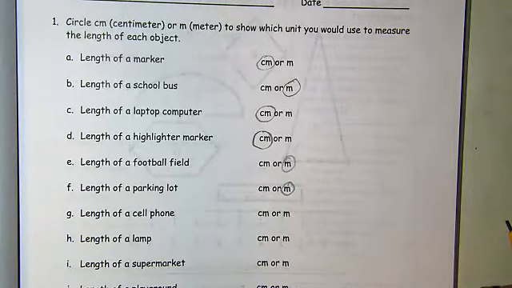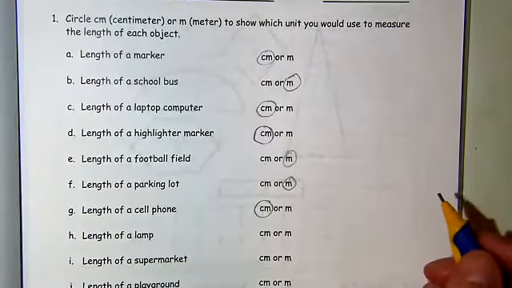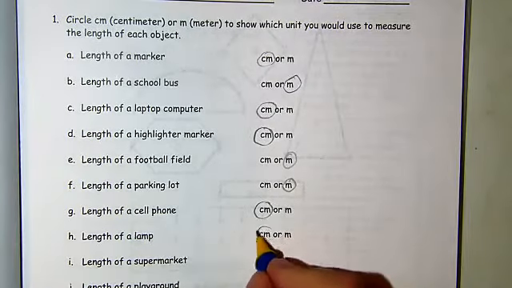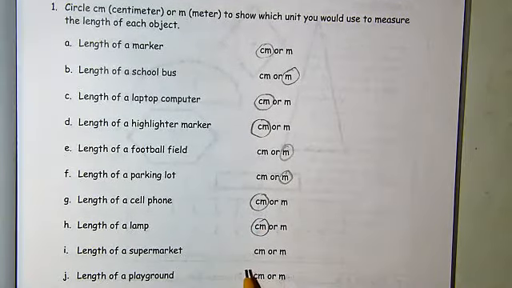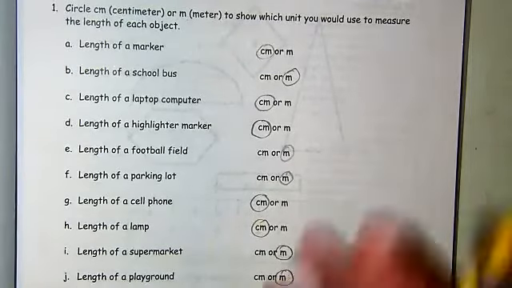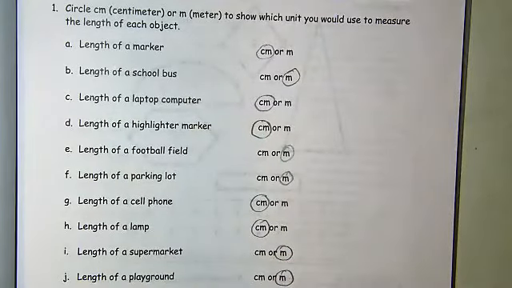A cell phone. Small objects, centimeters. The length of a lamp that you might have in your house. Again, centimeters. The length of a supermarket. Is that a big thing? It is. That's big. We're going to measure that in meters. And the length of a playground. Again, meters. That is a big thing. You wouldn't try to use this to measure across the playground. That would take you forever.